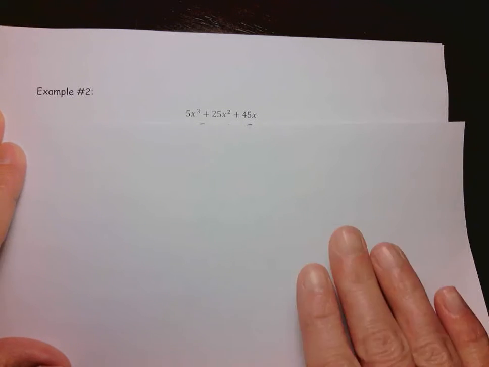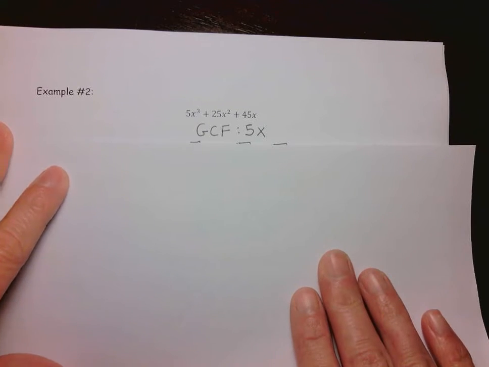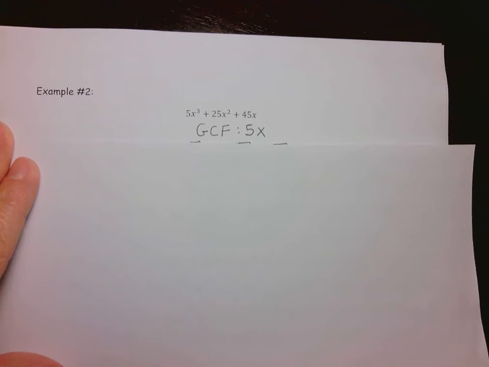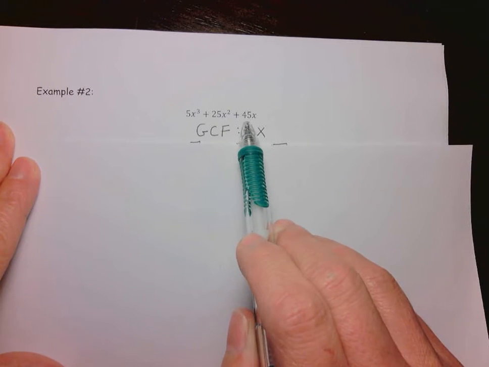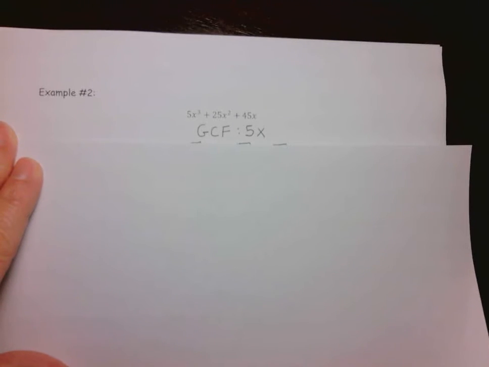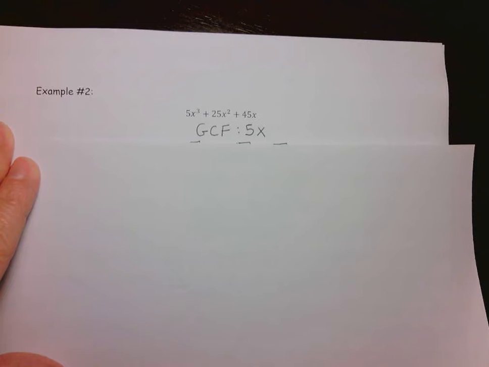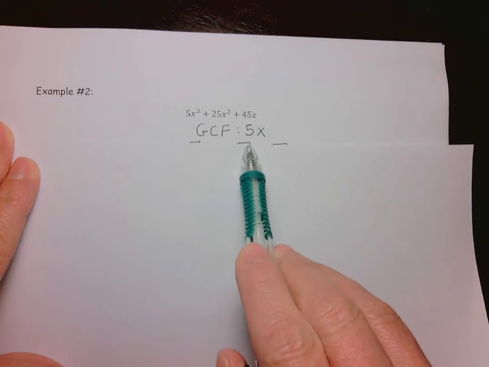So the first thing you need to do is identify, well, what is the greatest common factor? Here, the greatest common factor is 5x. So how do I know that? Well, first, you look at the coefficients. You have 5, 25, and 45. So what is the greatest common factor of 5, 25, and 45? 5. The greatest common factor of those three numbers is 5.